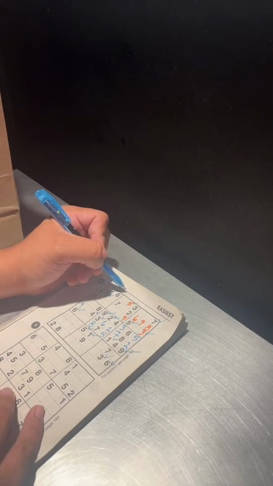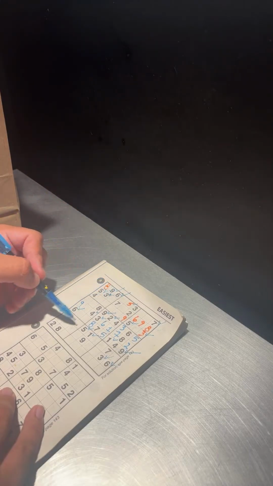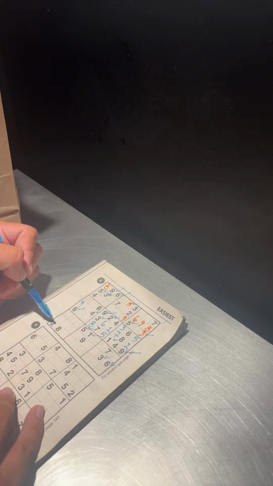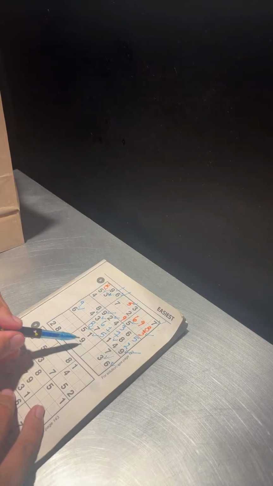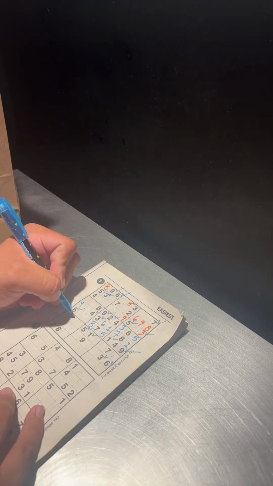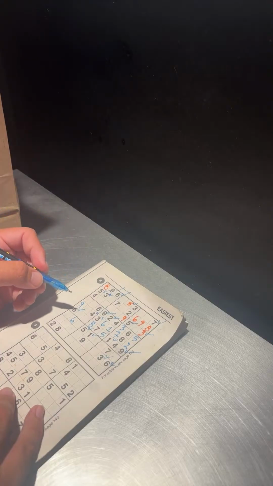Okay. So vertically, no 6. Vertically, no 6. Crazy. All right. And here, horizontally, no 6, which means that 6 goes right here. Magical number 6. Wild.